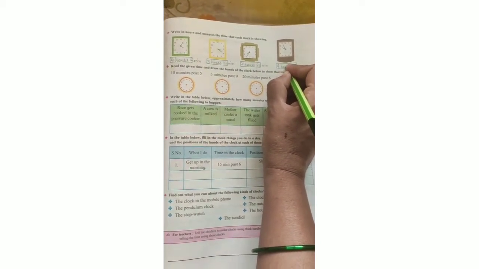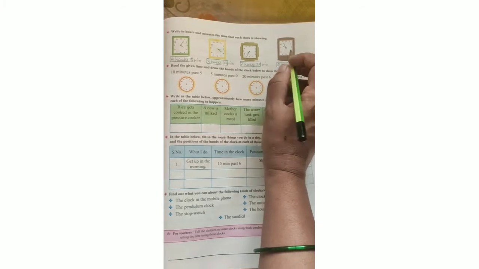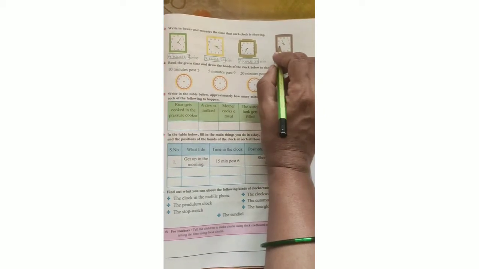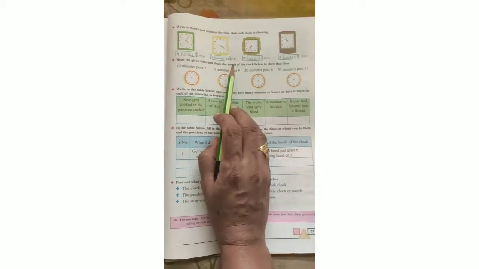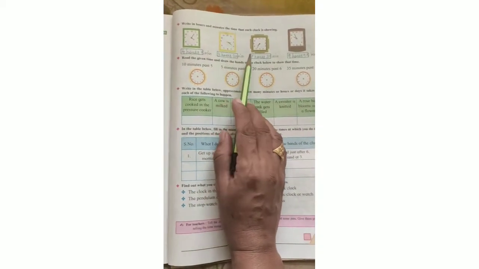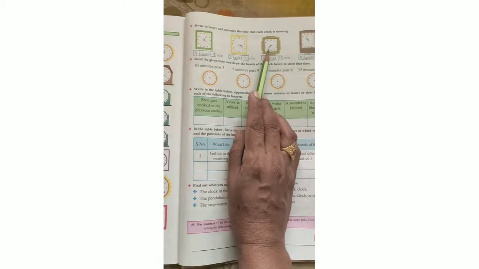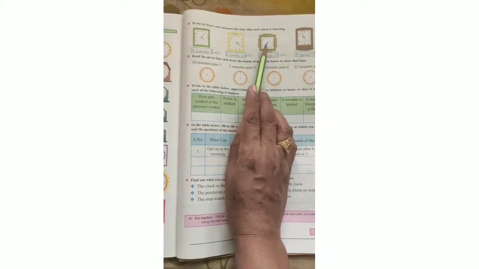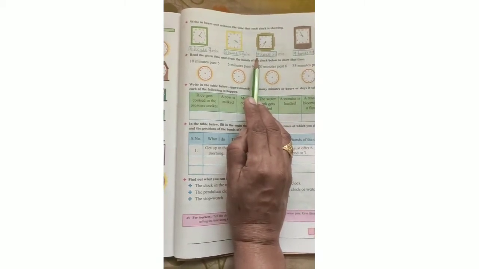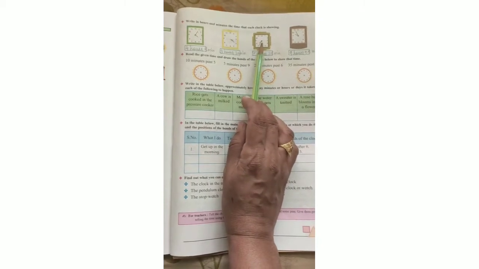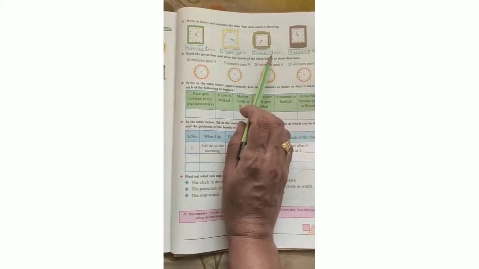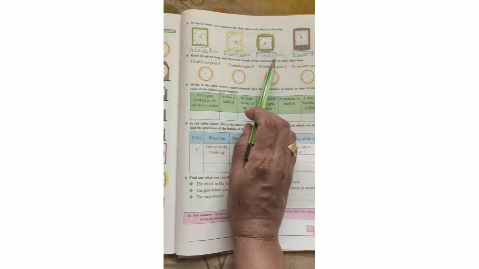So we have to write 9 hours and how many minutes have passed, 55. So we'll write 9 hours and 55 minutes. You can understand, students, easily how many hours are passed by the hour hand. You have to write the complete hours over here and the complete minutes over here.